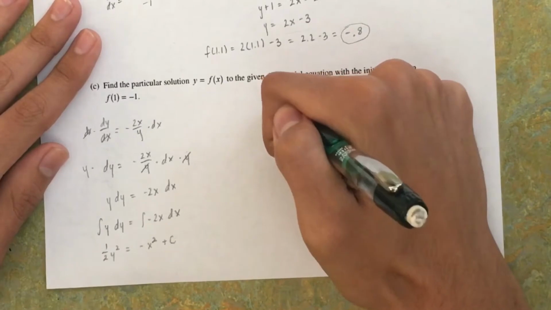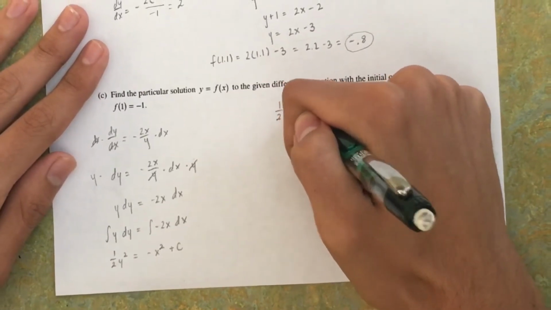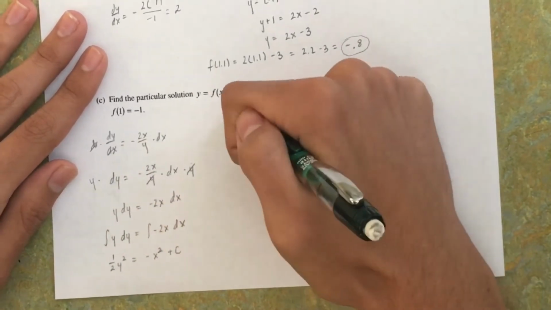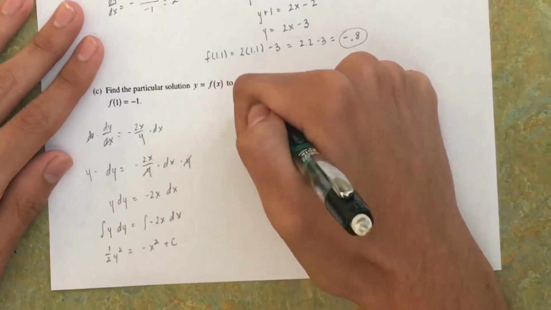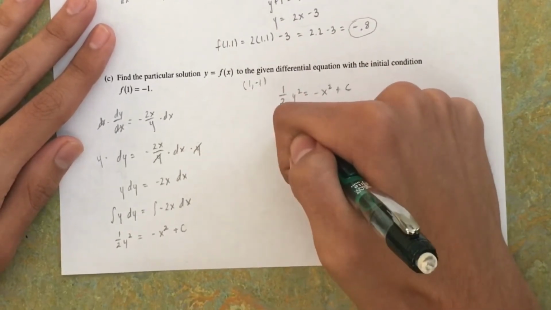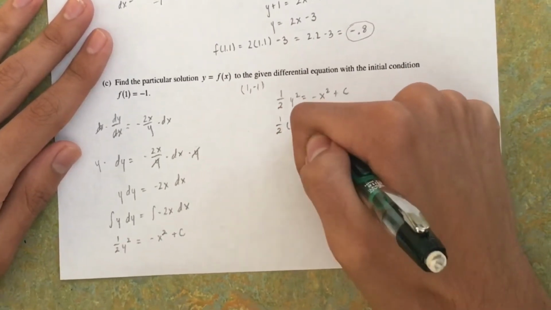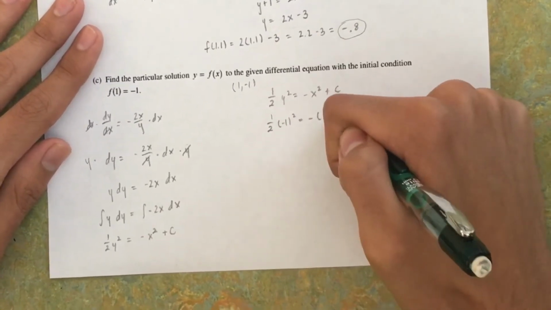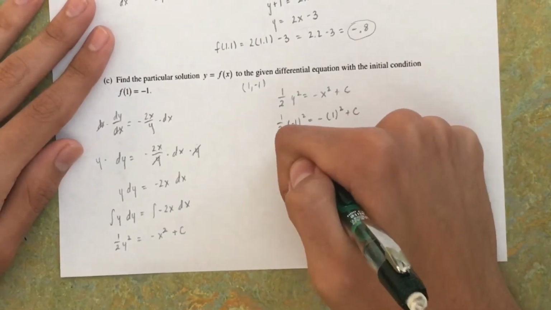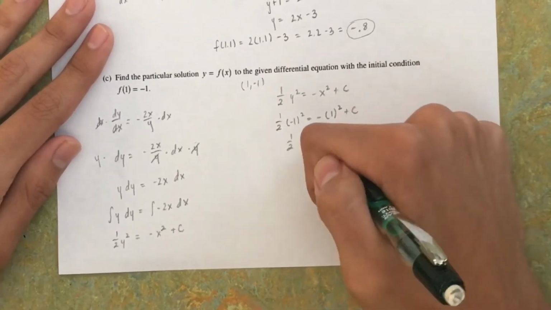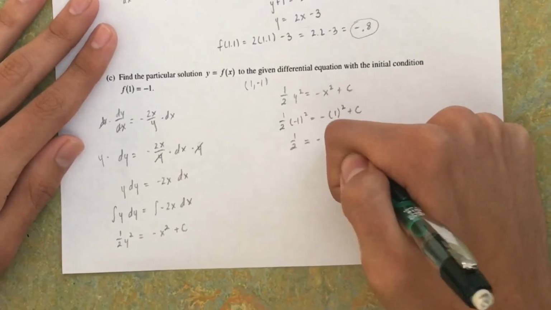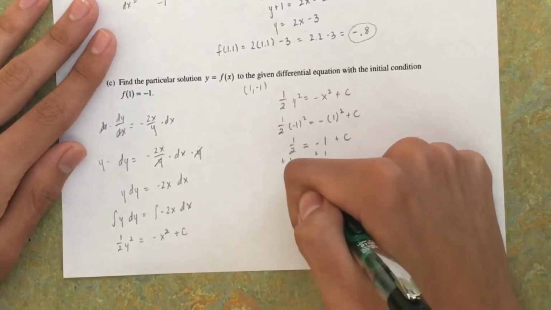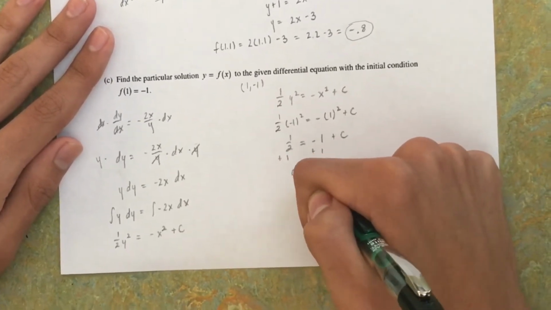So 1/2 y squared is equal to negative x squared plus c. You plug in these values, which is just 1, negative 1. So 1/2 times negative 1 squared is equal to negative 1 plus c. So it'd be 1/2 is equal to negative 1 plus c. You add 1 to both sides, so c would be equal to 3 over 2.